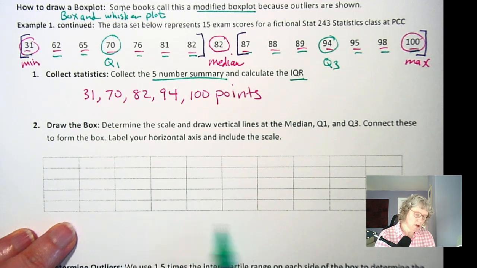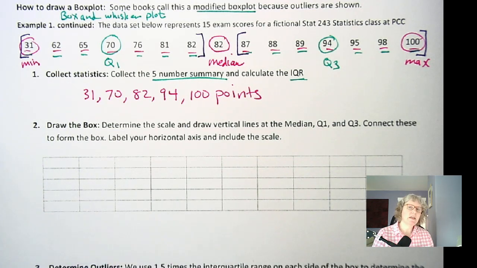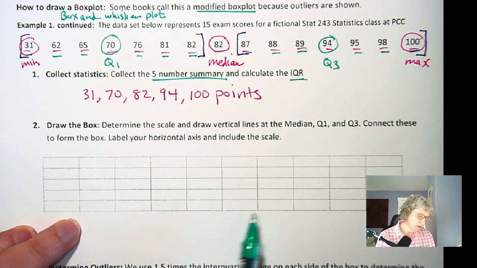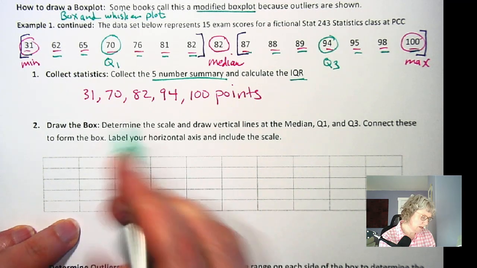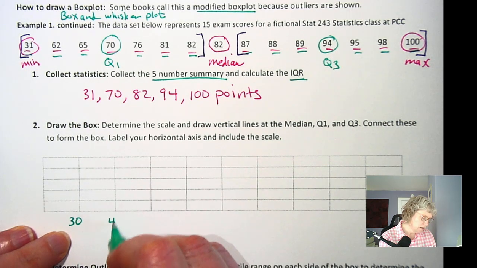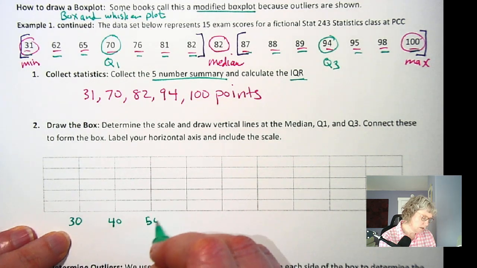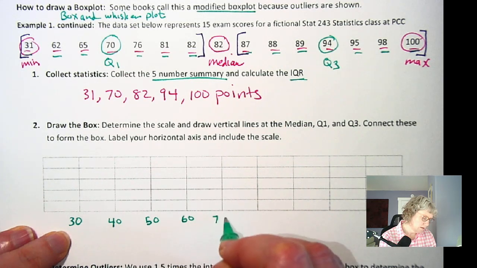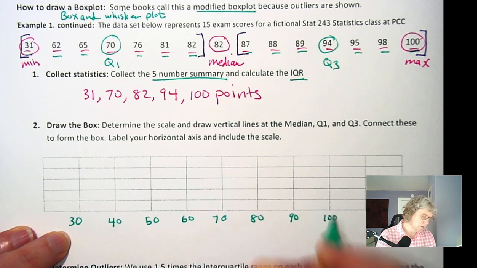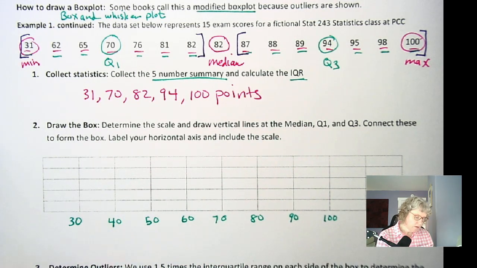So it's important to draw an even scale first. We don't want to just put our 5 numbers in, because then we can't see how wide each part is relative to each other. So let me see, if I start 1 in, 30, 40, 50, 60, 70, 80, 90, 100. Okay, that's as good as any. So I'm going to start 1 in with 30 and then write 40, 50, 60, 70, 80, 90, 100 along the bottom on the horizontal scale.